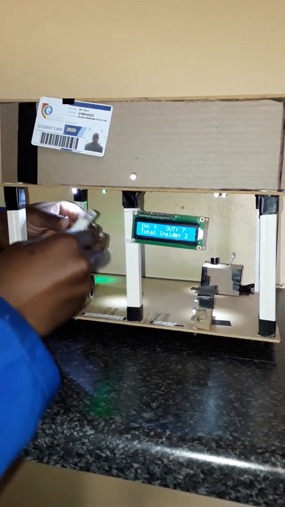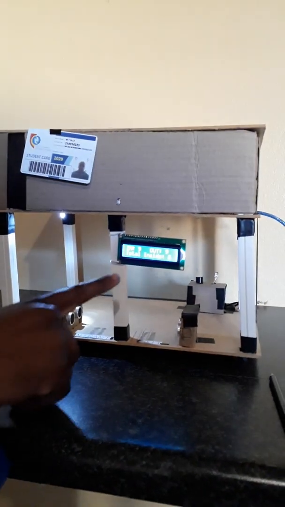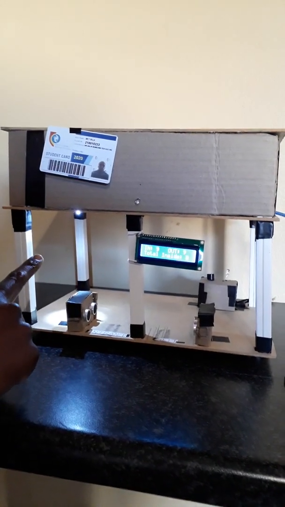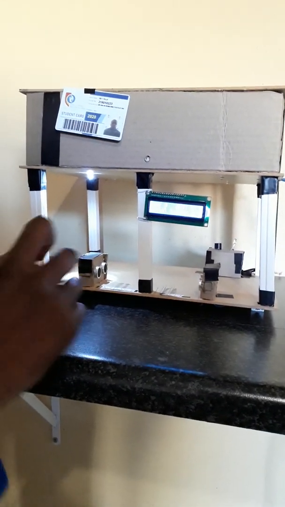And as they are exiting, it's still counting. And then when all of them have exited, as you can see, it says in 9, out 9, so total inside is 0. The lights automatically switched off, and that green LED is also switched off.